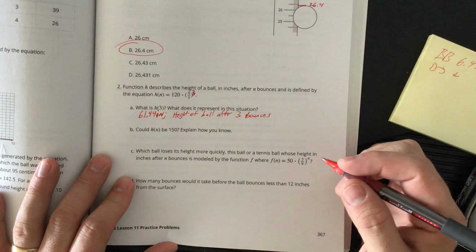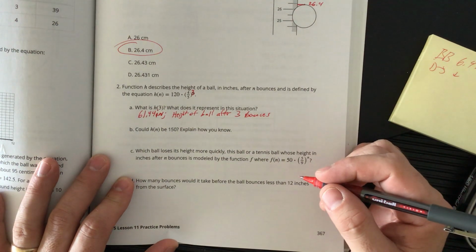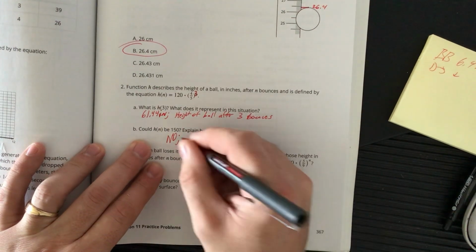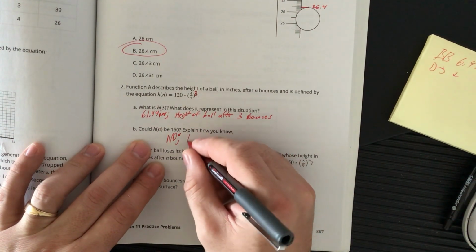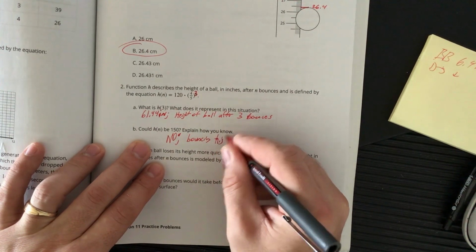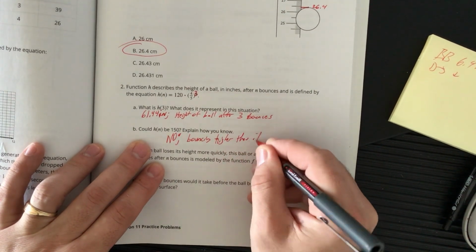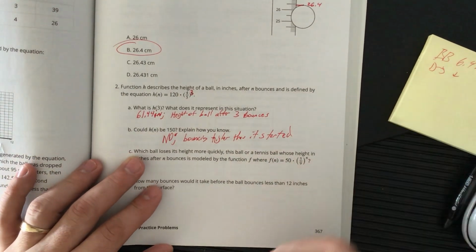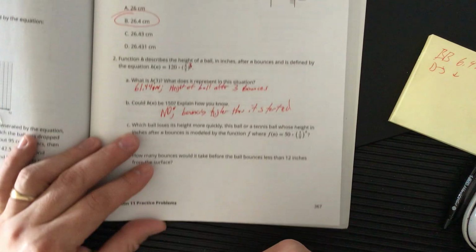Could HN be 150? No. Why not? Well, I mean, it could, but it wouldn't be very realistic because the ball would bounce higher than it started. It's bouncing higher than it started, unless it's like flubber. Suppose that doesn't make much sense.